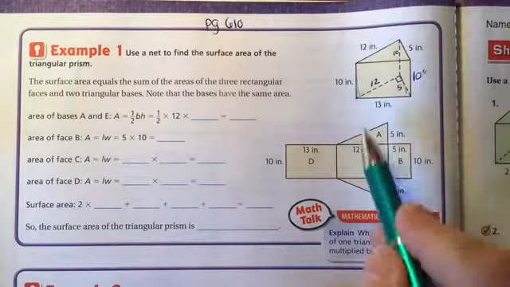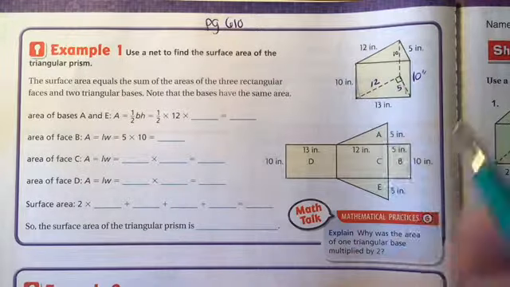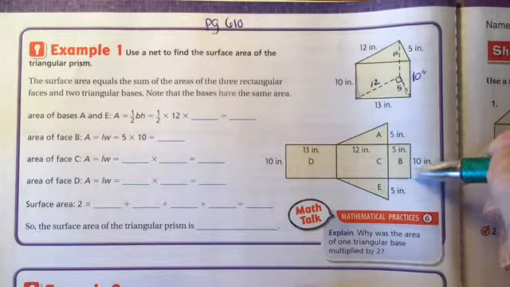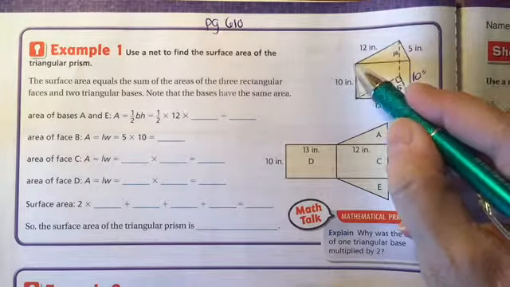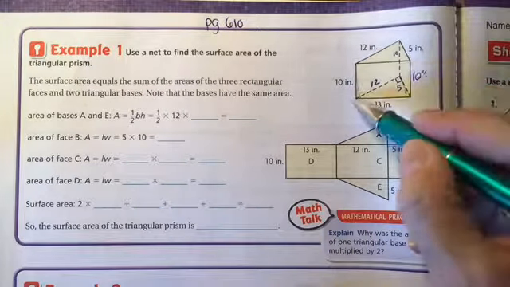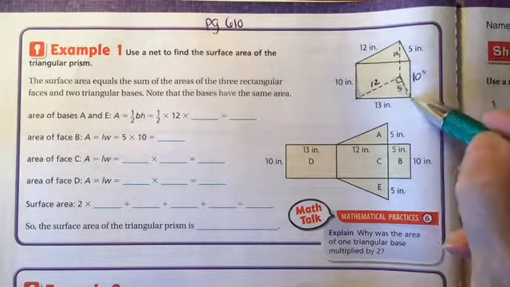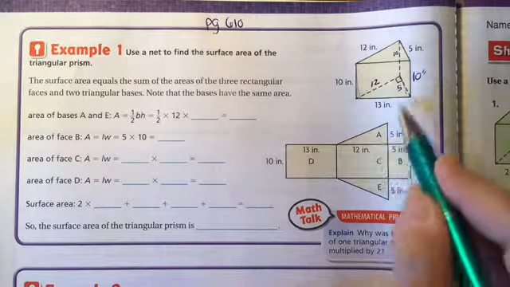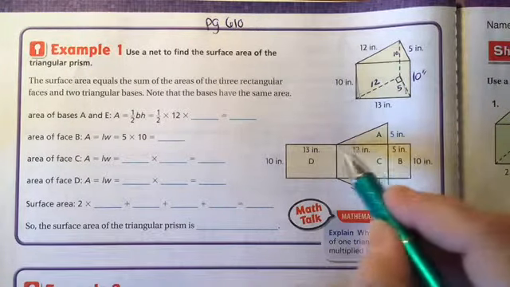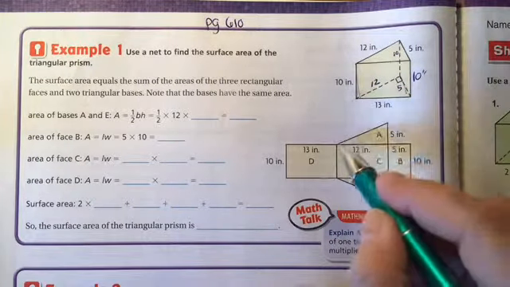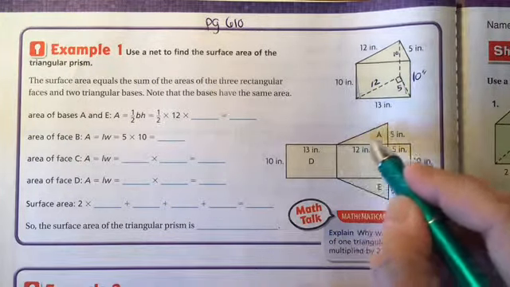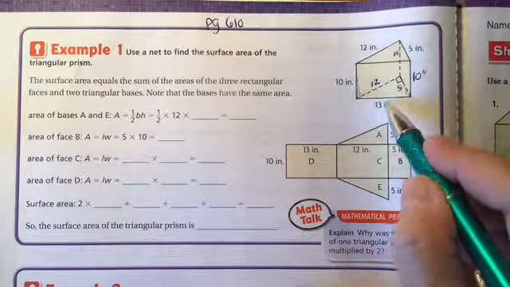So let's look at how they labeled. 12 is 12, 10 is 10. Now, our triangles. The 12 and the 5 are what make the right angle, and that right angle, 90 degrees, is right here. And this hypotenuse, opposite the right angle, would be the 13.